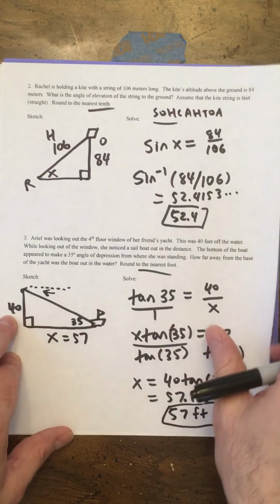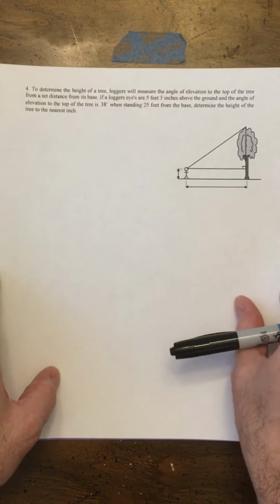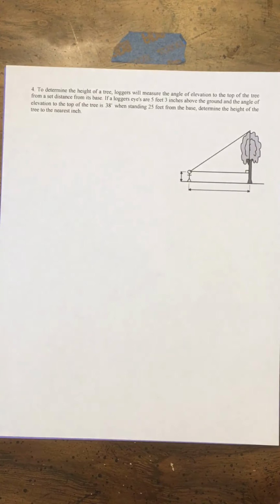Okay? Now I'm going to take a look at the last question. There's some additional element to this problem which makes it slightly more complicated. Actually, there's a couple of things here that complicate it. It's more like a Regents type of question. Let's take a look at what's happening here.